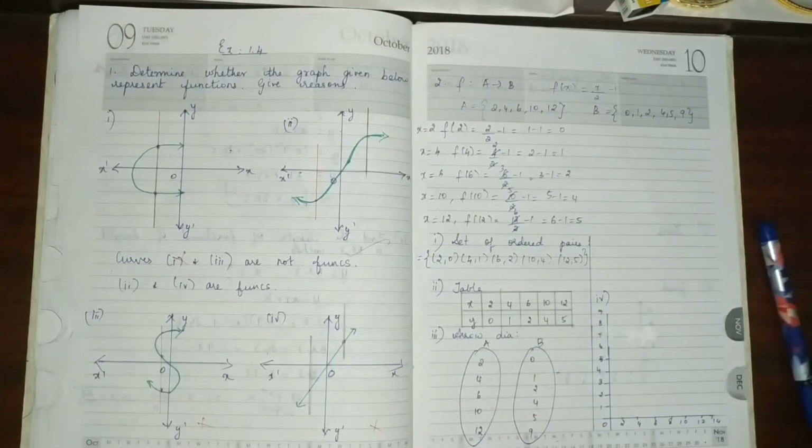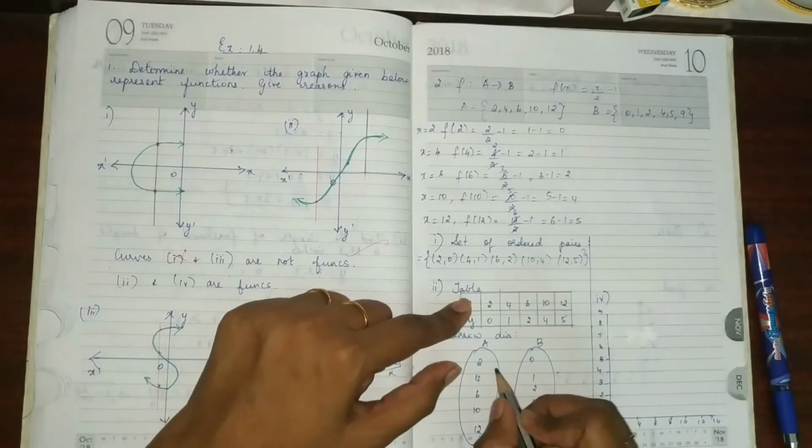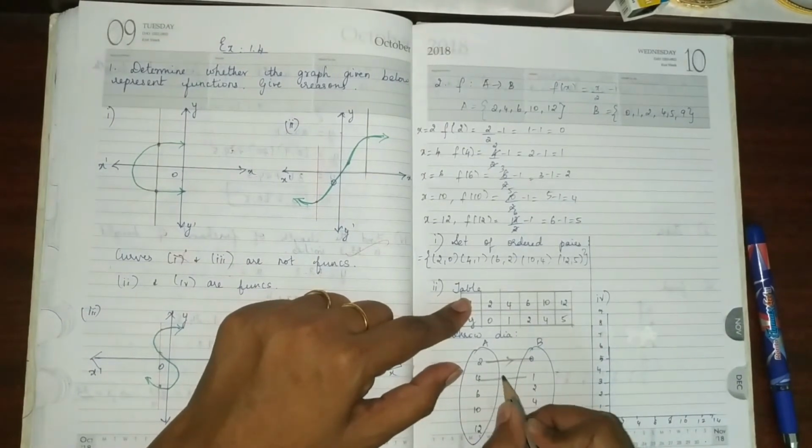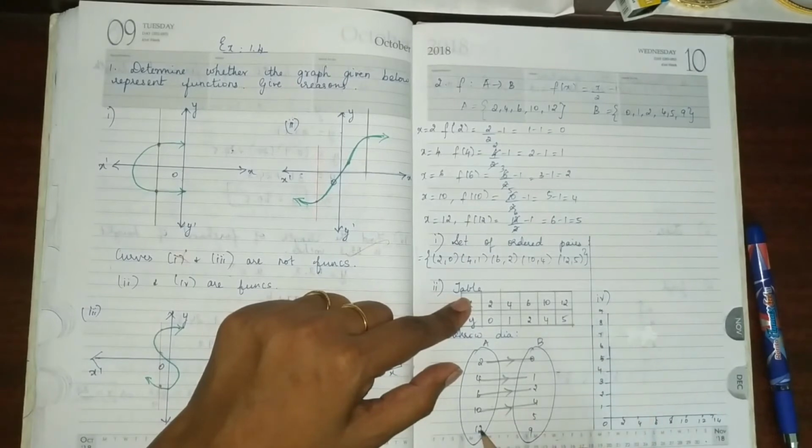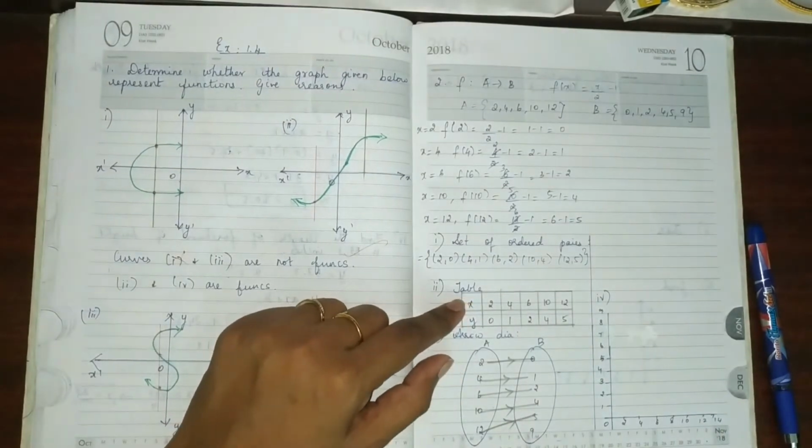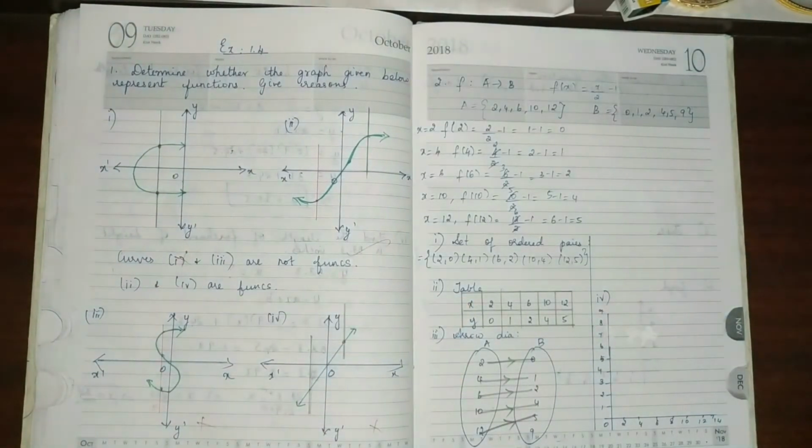Now map them by looking into the table. So you will have (2, 0), (4, 1), (6, 2), (10, 4) and (12, 5). So this is how you do your arrow diagram.